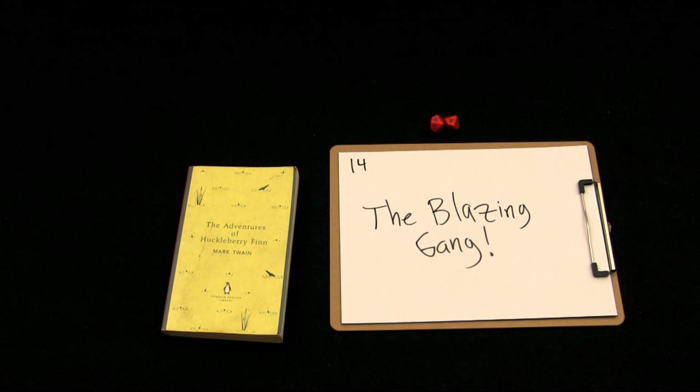Now this could be the name of some gang that runs around in the village where you are. It could be the name of a tavern. It could be the name of a code word for an operation. Who knows? I mean, wow, cool. So we've got a really great phrase, the Blazing Gang. If we wanted to, we could roll more, but I'm going to stick with that and just keep that right now.